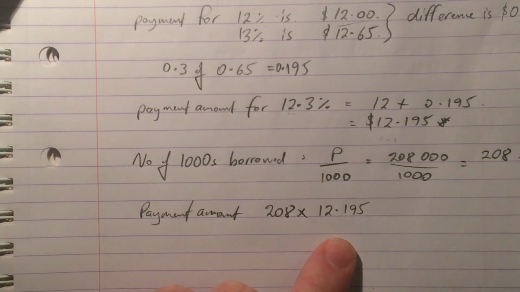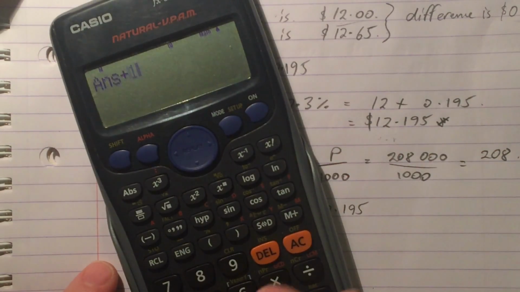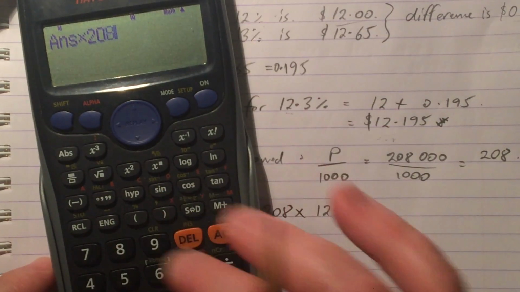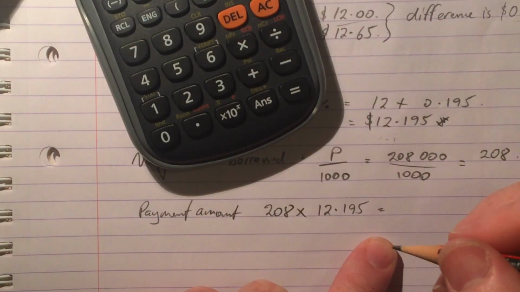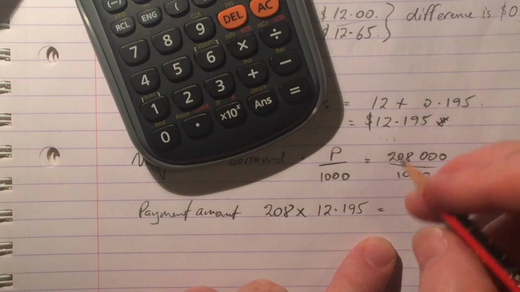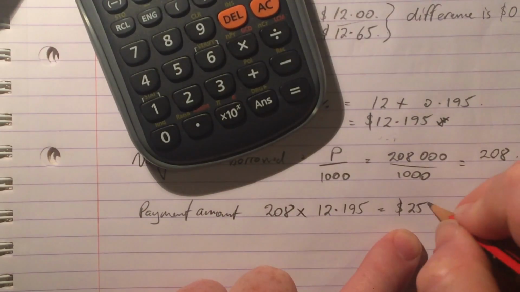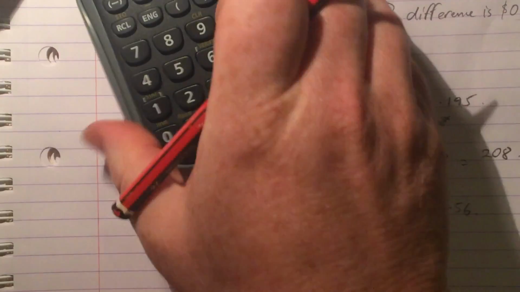On our calculator, 12.195 times 208, we get our payment amount of $2,536.56.